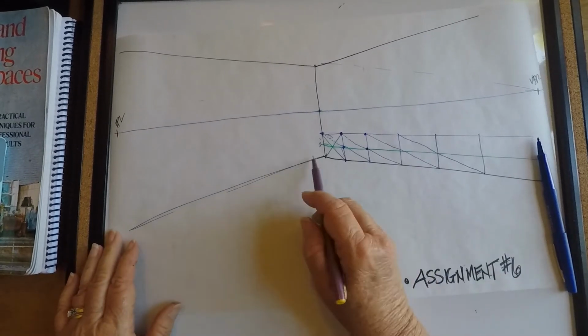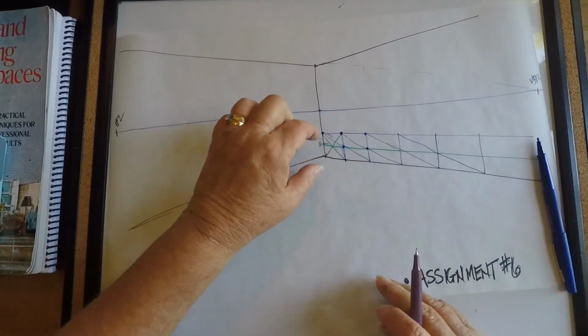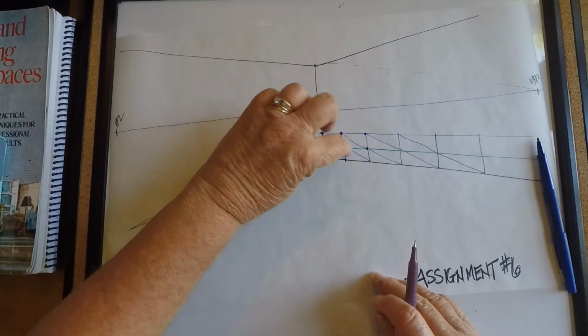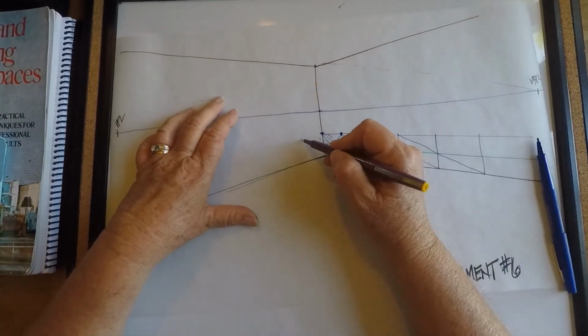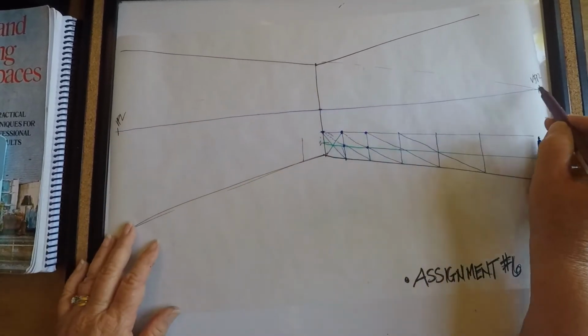I can do the same thing on this wall by simply, once again, going, okay, here's my 2 feet, because we're kind of centered here. I'm going to go ahead and start by coming from my right point.